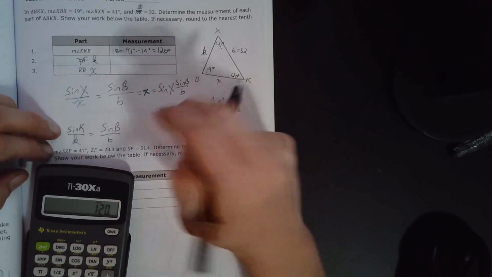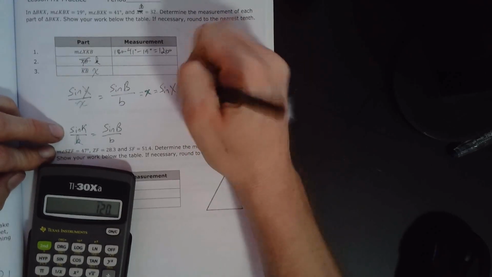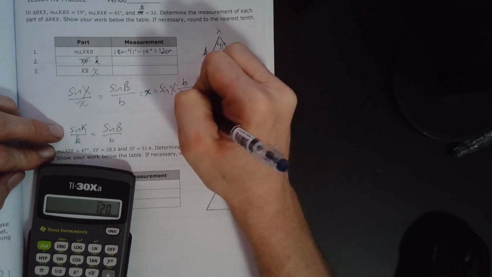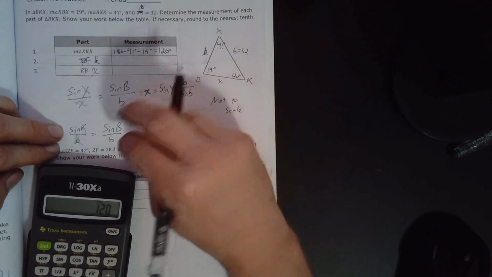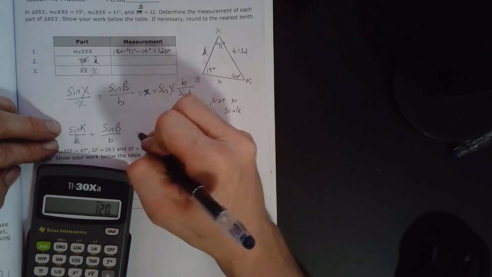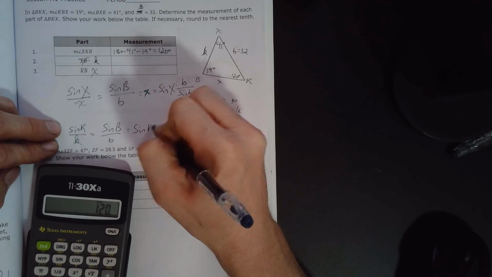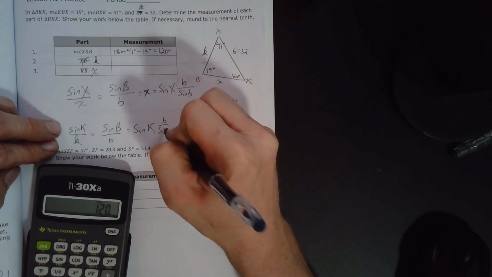Oh, I didn't invert it. Should have inverted it first. B over sine of b. Okay, and then invert them both. And then sine of k times b over sine of b.